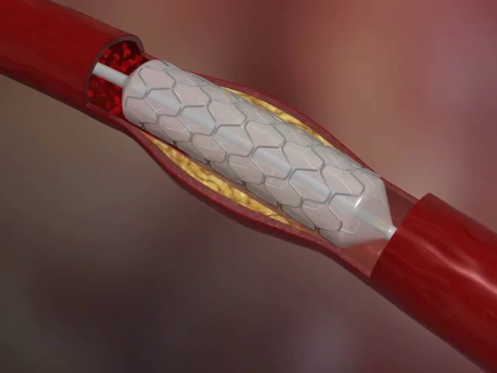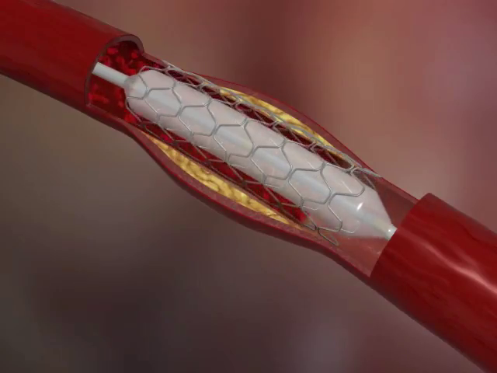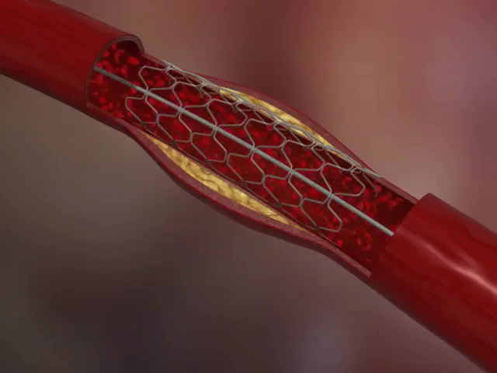The total duration of the procedure is very short. In the absence of a thrombectomy, it takes no longer than 5 minutes.